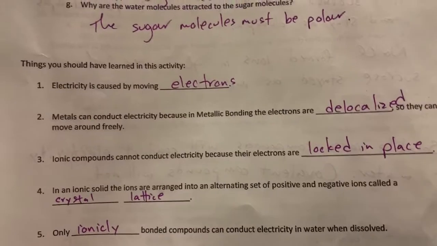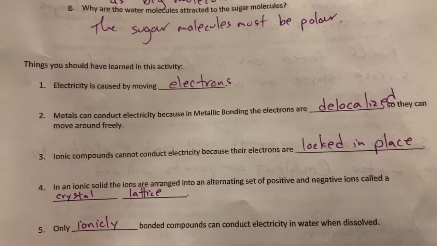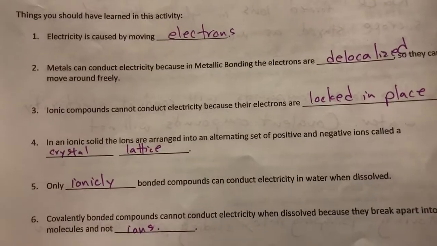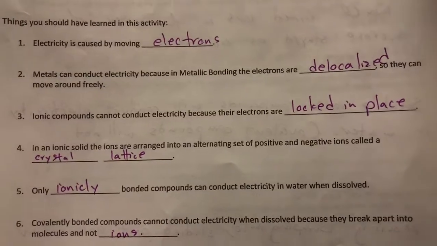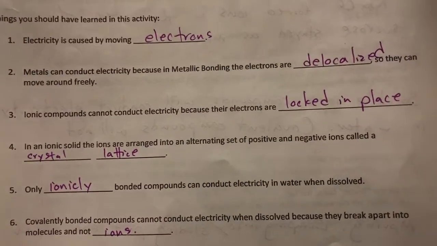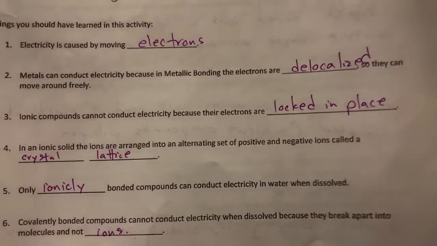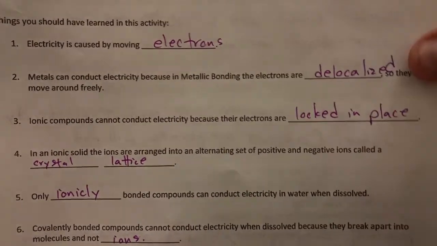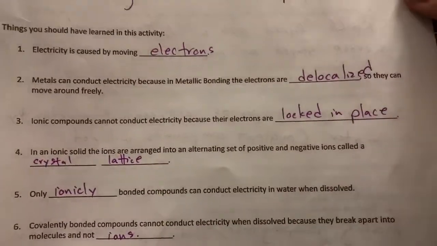Only ionically bonded compounds can conduct electricity in water when dissolved. Covalent compounds we saw could not. And the last one, covalently bonded compounds cannot conduct electricity when dissolved because they break apart into molecules and not ions. So ions are required to conduct electricity when dissolved in water. So this is what we need to have learned by the end of this. So hopefully we understand electricity a little bit more than we did before, and what types of things conduct electricity in the solid form, and also what kinds of things conduct electricity in the dissolved form. Okay.